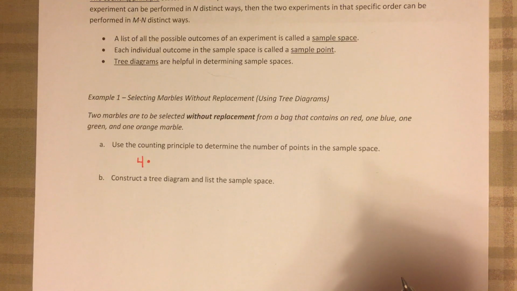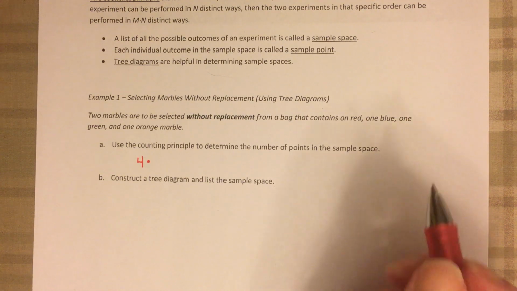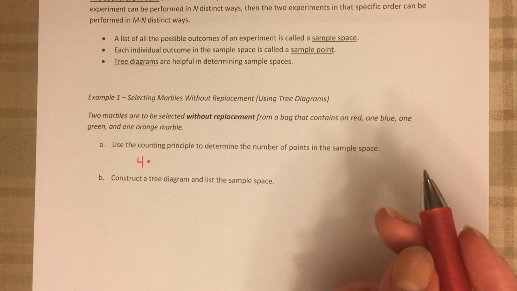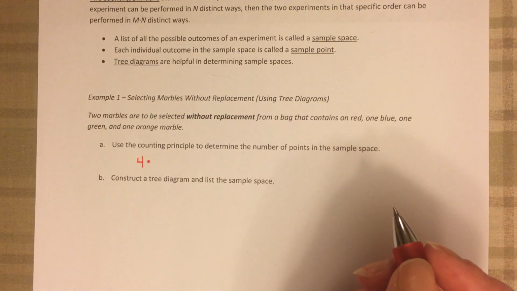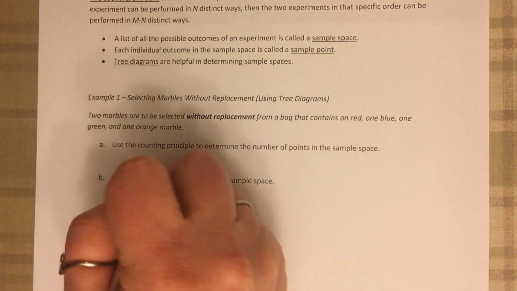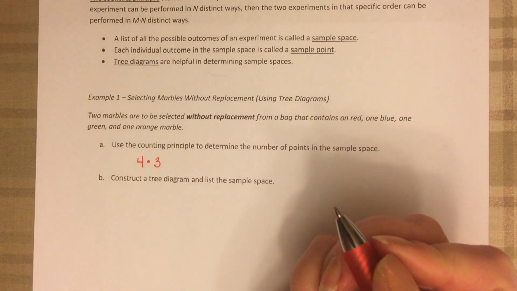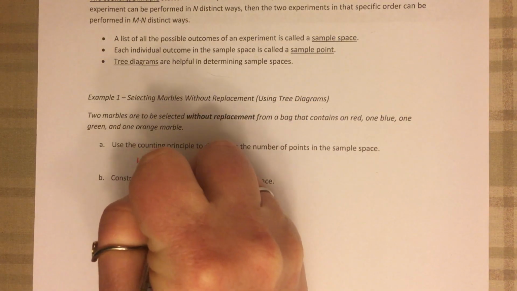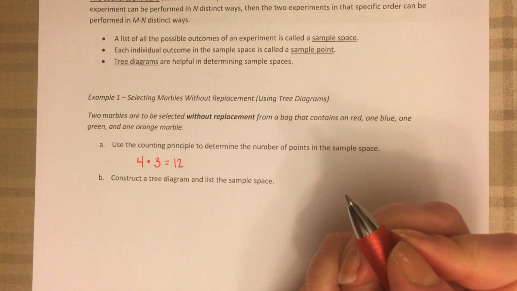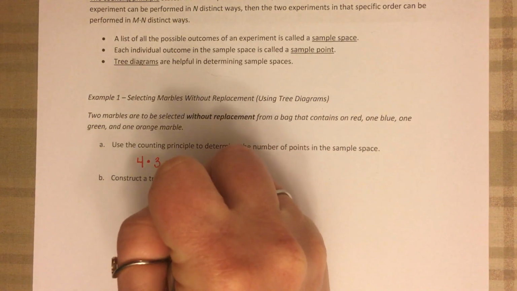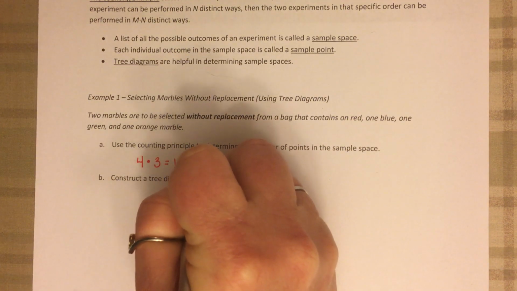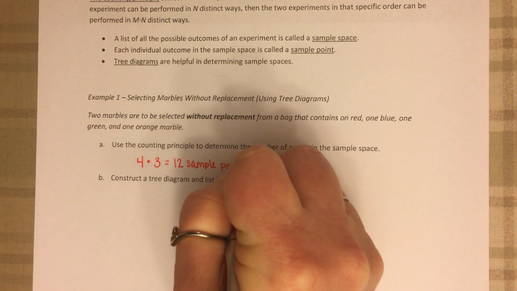Without replacement means once we take that marble out of the bag, we're not going to put it back in there. So let's say, for instance, we take the red one out to begin with. Well, then we only have the 3 other different colors left over. So we have a blue, a green, or an orange. And same thing would be true if we took out a blue, a green, or an orange marble. So our second marble, we have exactly 3 different colors as options. So to find our sample space, we're going to use our counting principle to multiply these two numbers together. So we're going to have 12 sample points in our sample space.